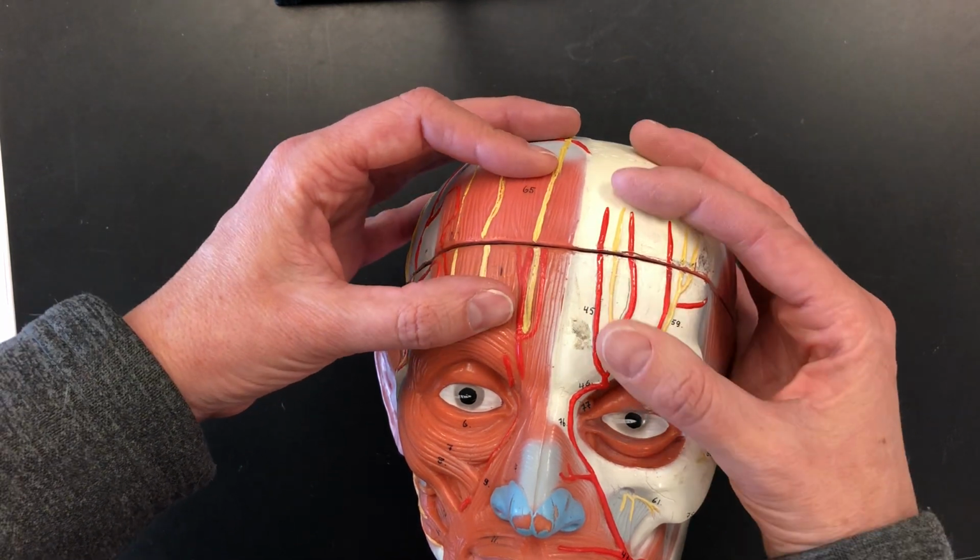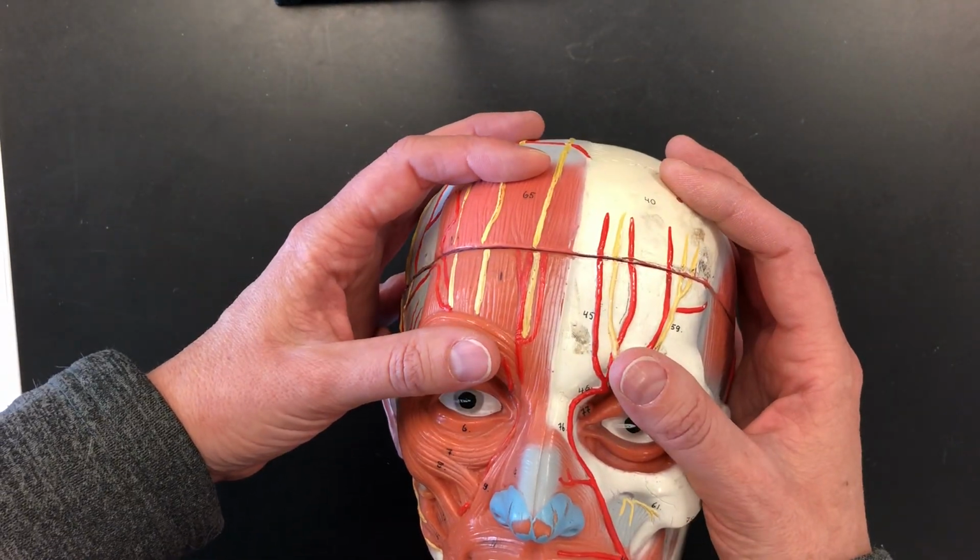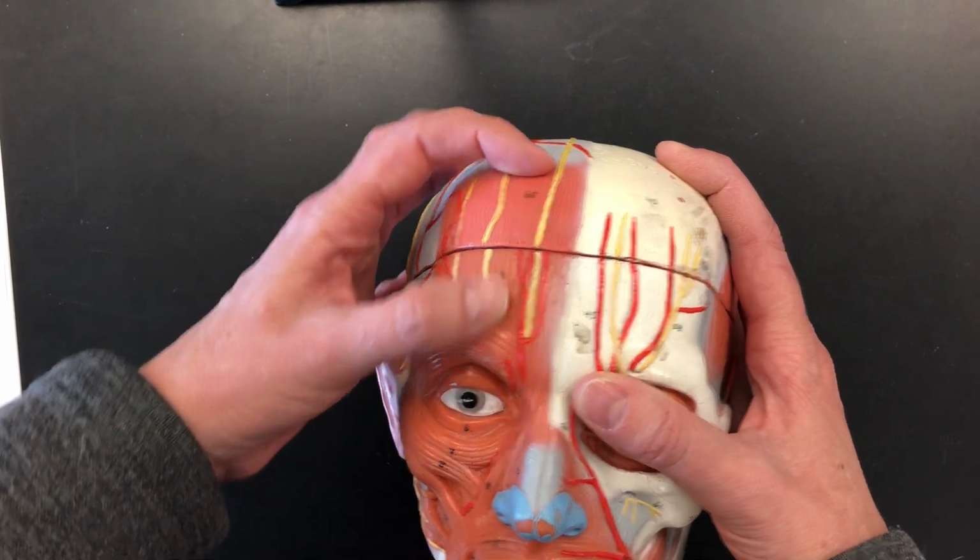When you're in surprise, you're like, huh? What? That's your frontalis, raising your eyebrows in surprise, right? Okay, so that's our first muscle down.